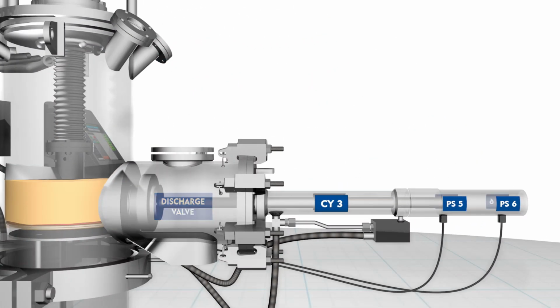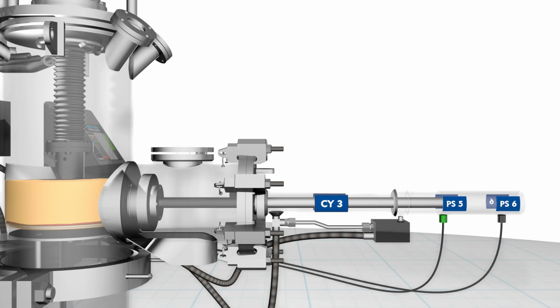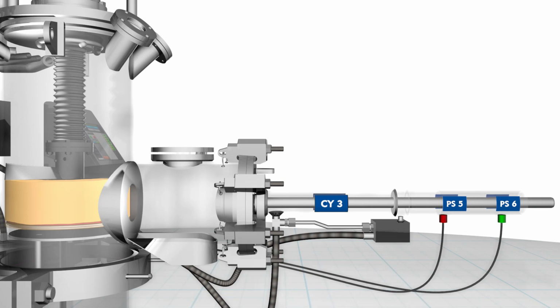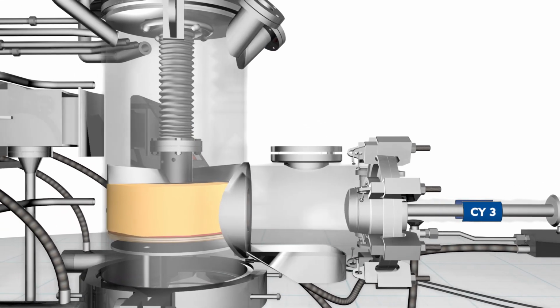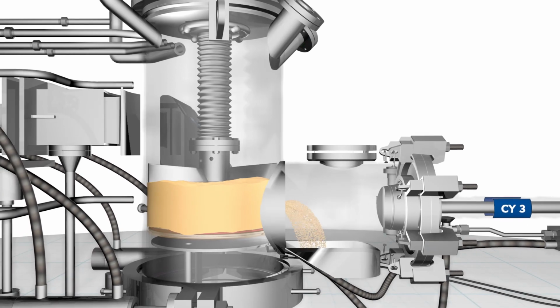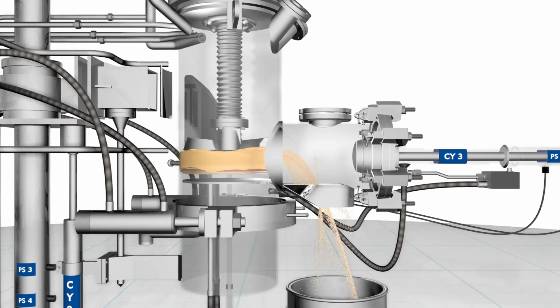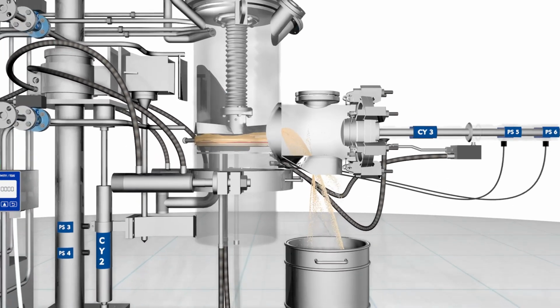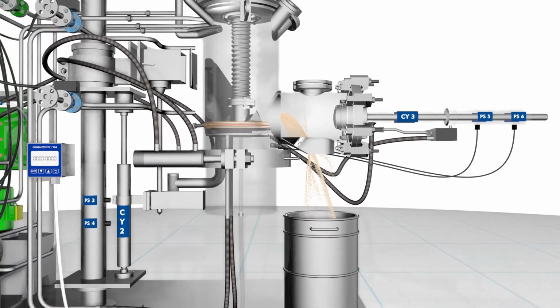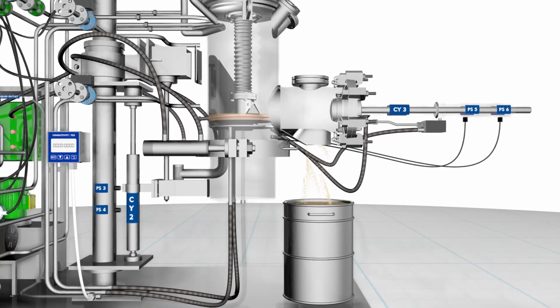At a preset temperature, indicating that the drying is complete, the discharge valve is opened by operating the DV cylinder CY3. The open indication is given as soon as the proximity switch PS5 is disengaged. The agitator is now rotated in the discharge direction. The agitator is gradually lowered and pushes the dry powder through the open discharge valve as it is lowering.